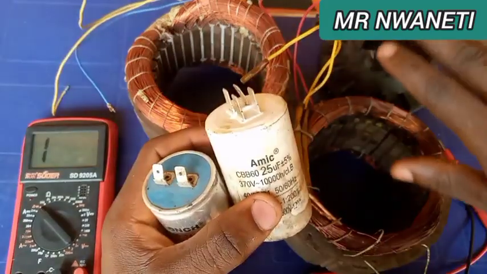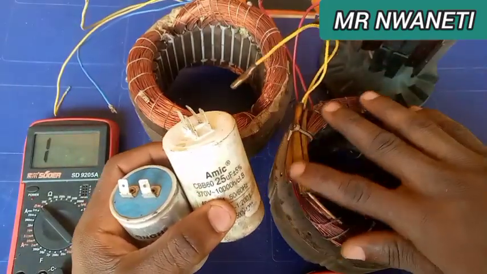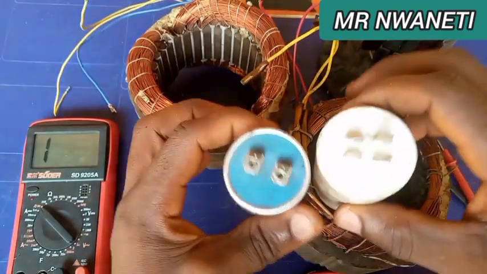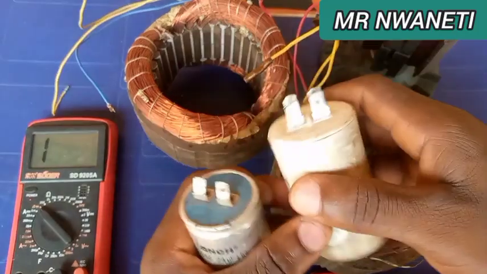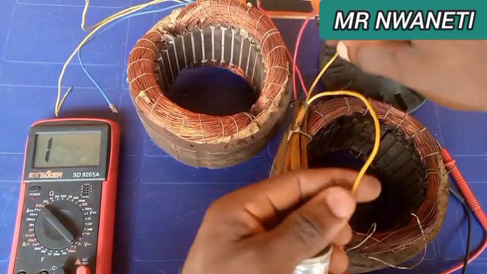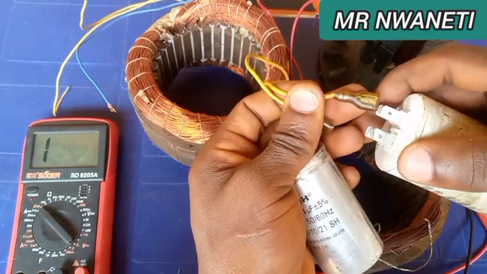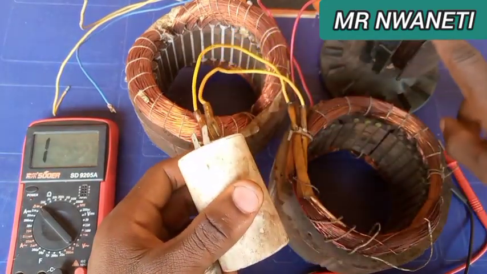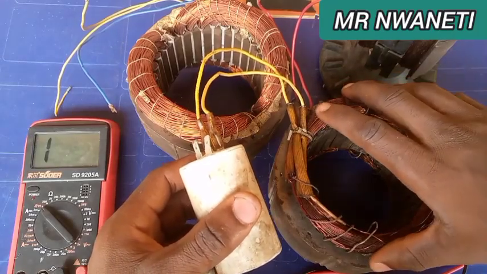So assuming you don't want to tamper with the armature or the coil, you can go for a high microfarad capacitor. By putting a high microfarad capacitor, it will induce more voltage to the rotor, which in turn will generate more output.